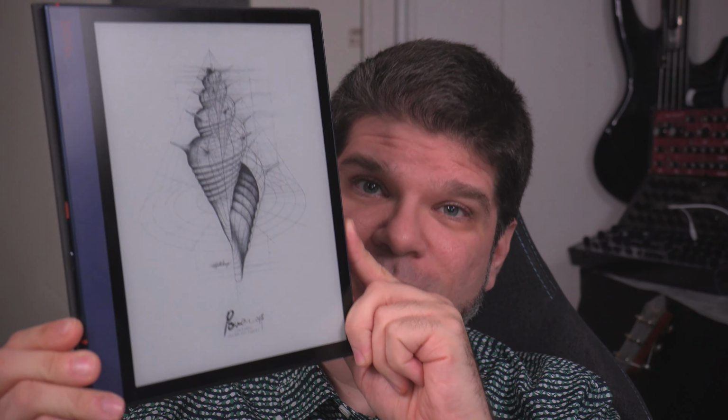It has slightly faster writing latency speed. It has slightly crisper and better image quality and contrast. It has a much better front light and it is a little bit cheaper than the Note 3. My personal subjective favorite between these two devices is the Boox Note Air.